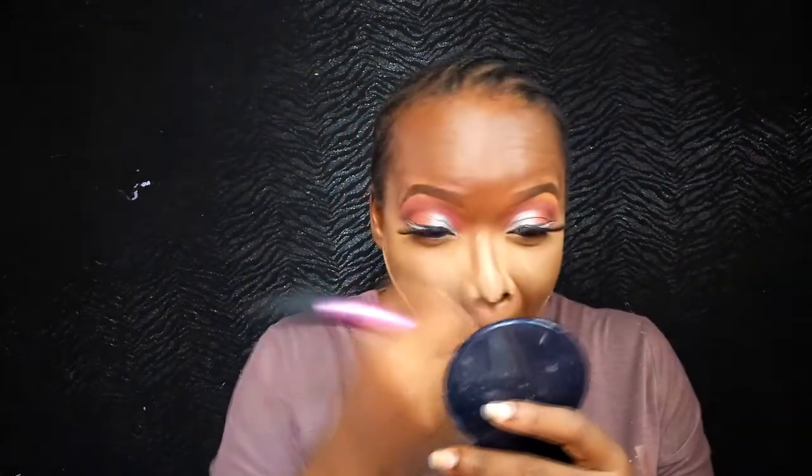So once I'm done setting that, I'm just going to dust off all that powder with my MAC Studio Fix in NC46. Dust off all that powder and then set the rest of my face.